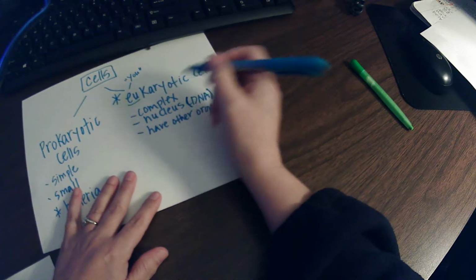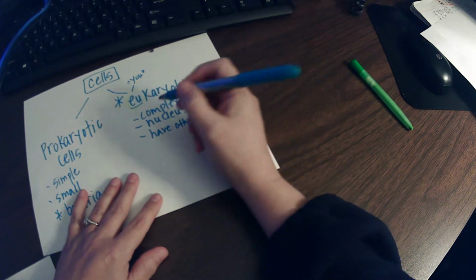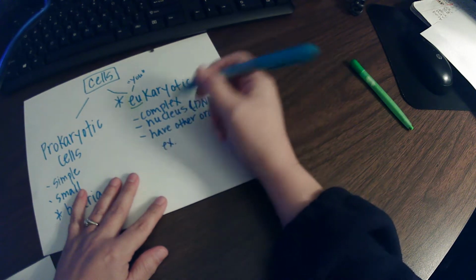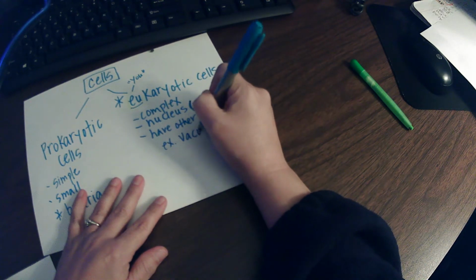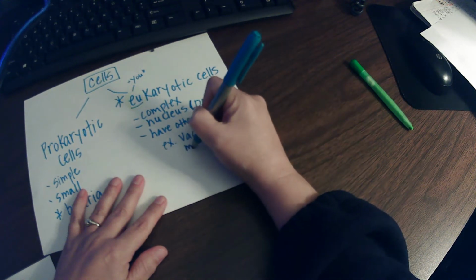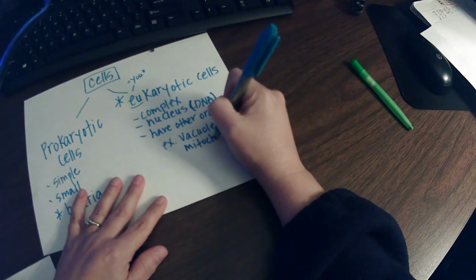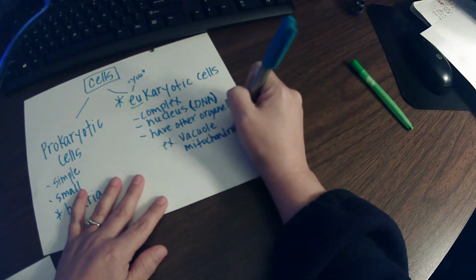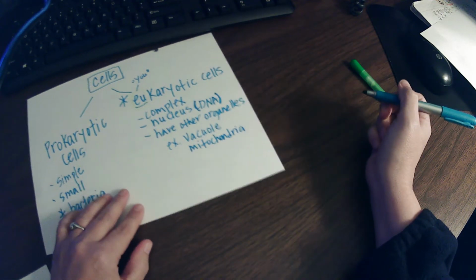They have organelles, and some examples would be vacuole, mitochondria, and among others.